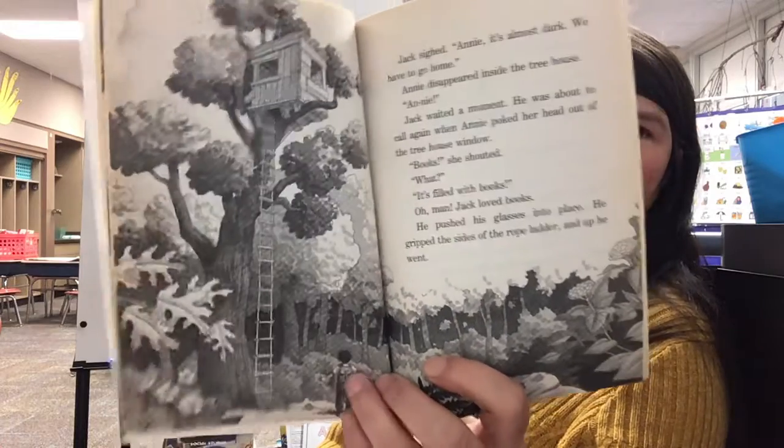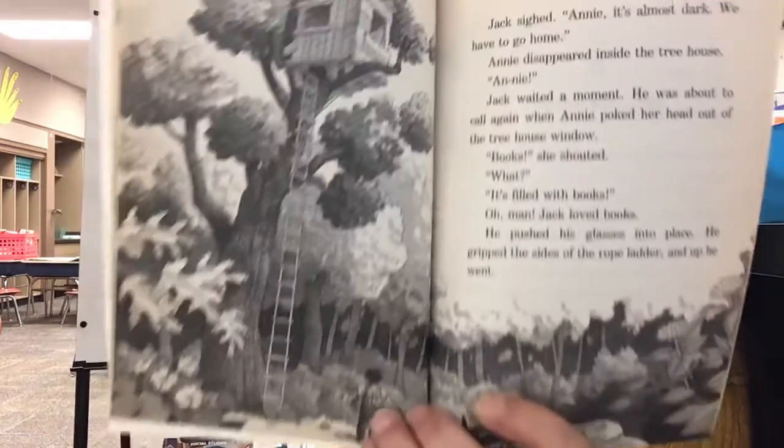So you can see Jack down here and Annie leaning out of the treehouse.